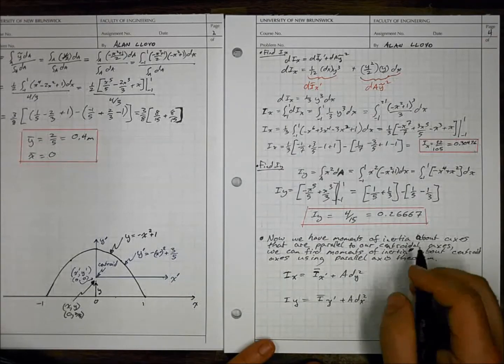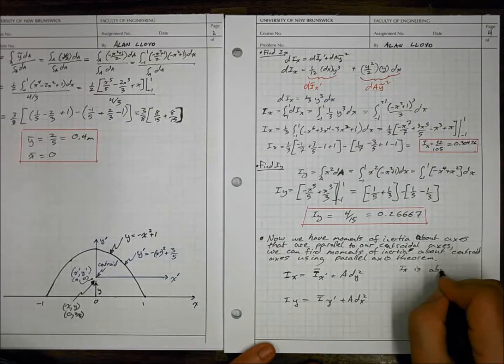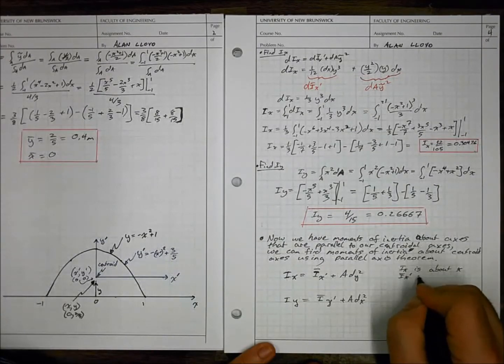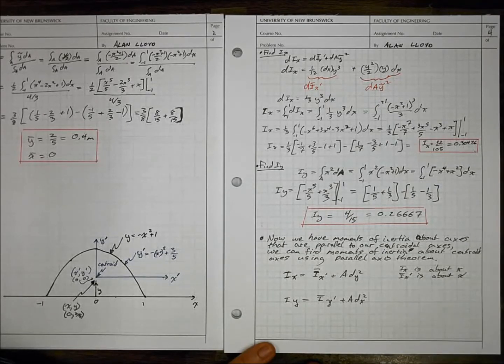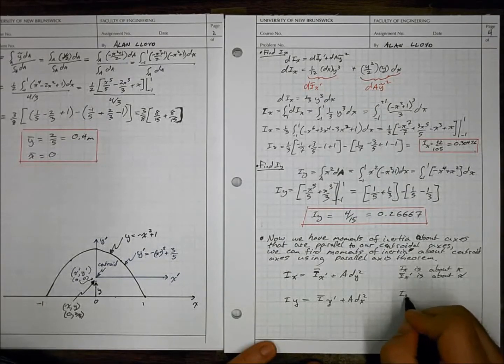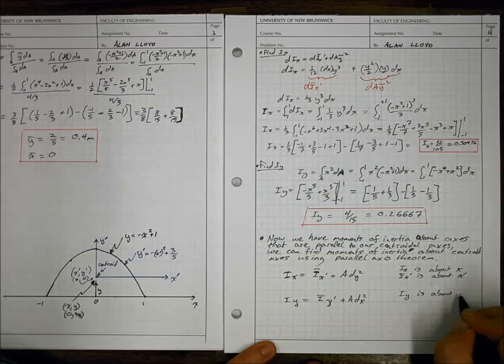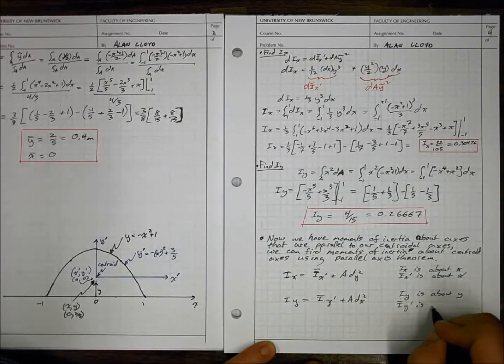So Ix is about x, and I bar x prime is the moment of inertia about x prime. And we can say the same with y. Iy is about y, and I bar y prime is about y prime.